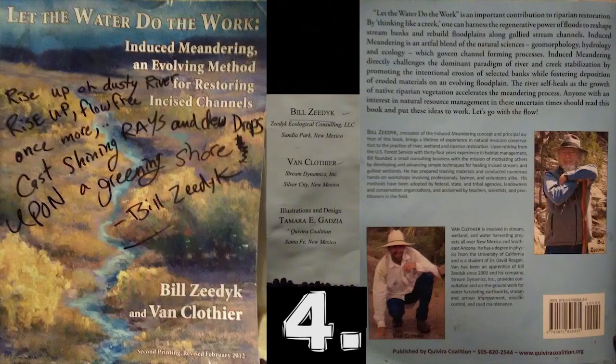Chapter 4: Incised Channels, Channel Evolution, and Induced Meandering. "The river is the carpenter of its own edifice." Luna Leopold.